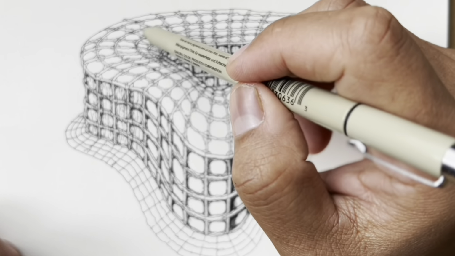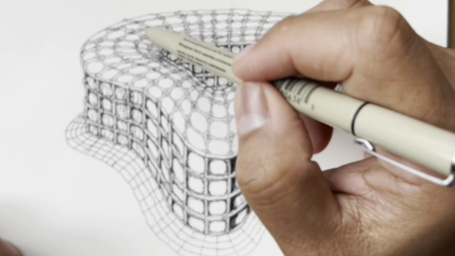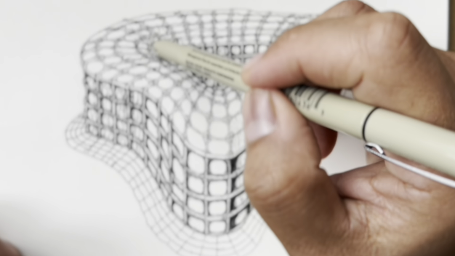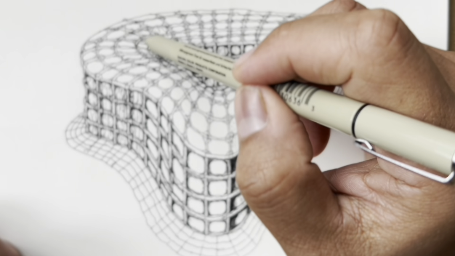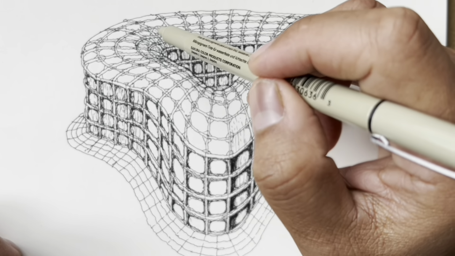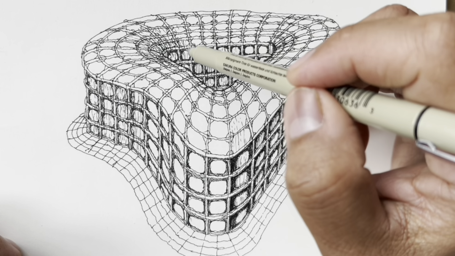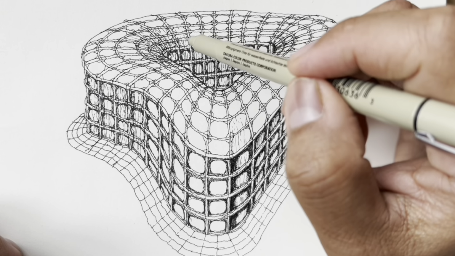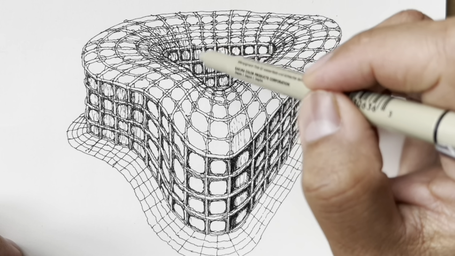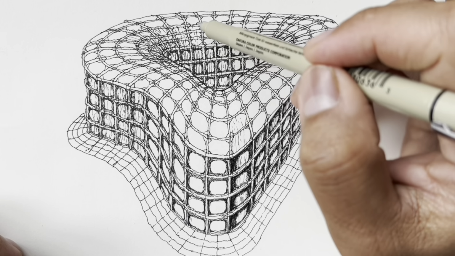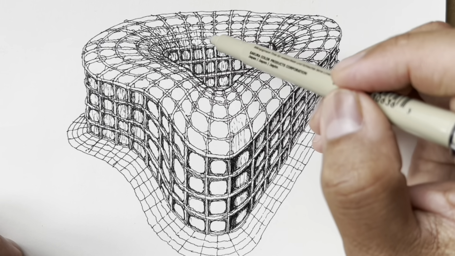Now add more hatching to indicate the shadow, to indicate the depth of this building. I like it to be really fine lines for the hatching. I don't want to make too much hatch in here.